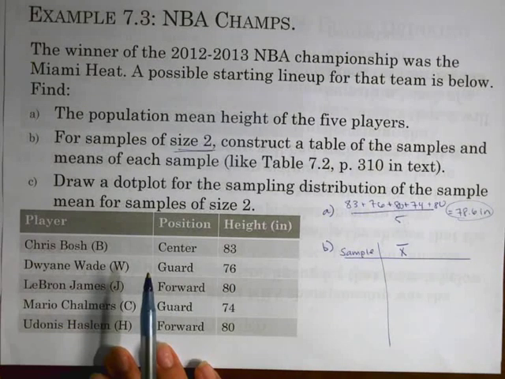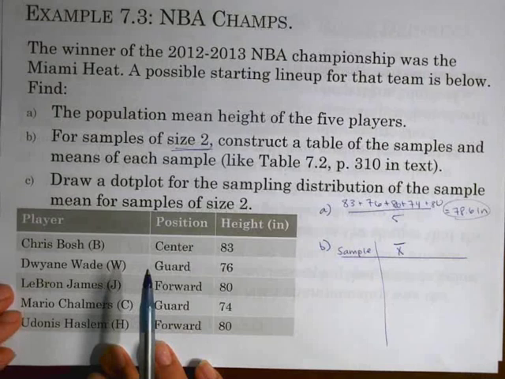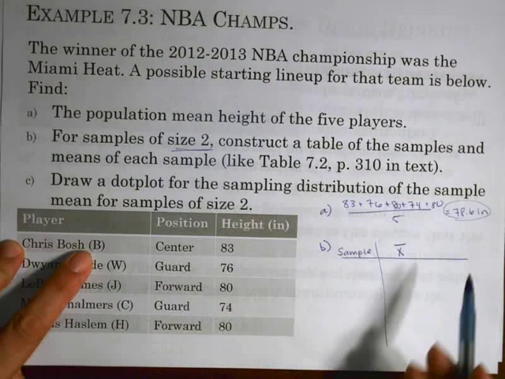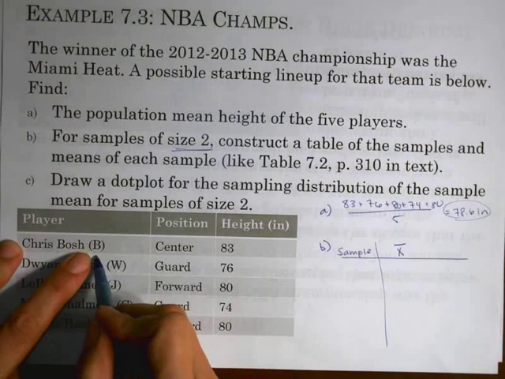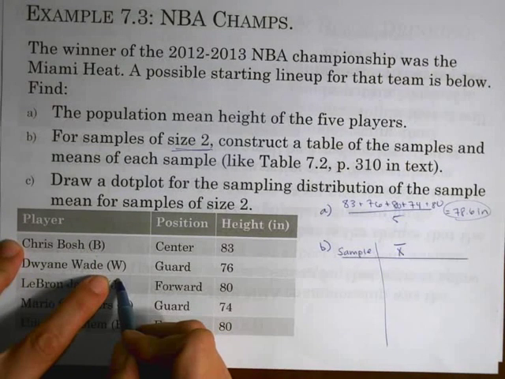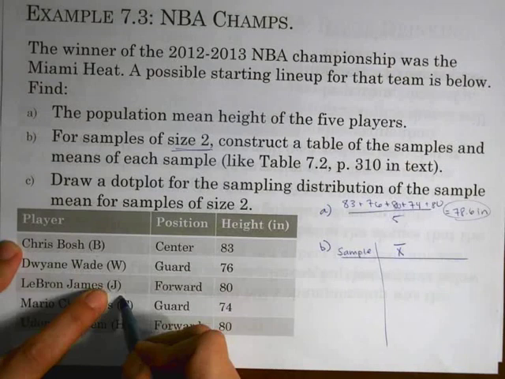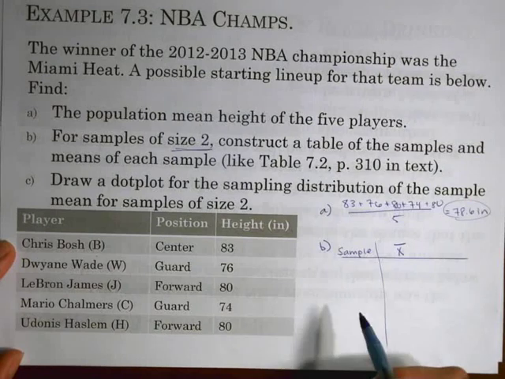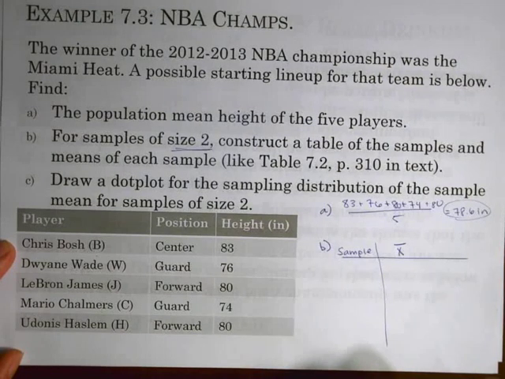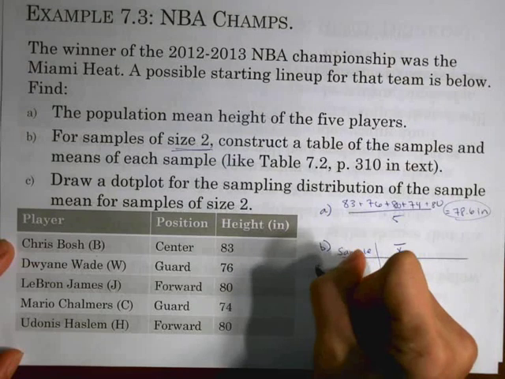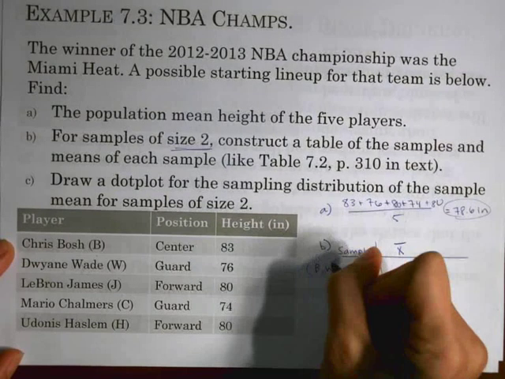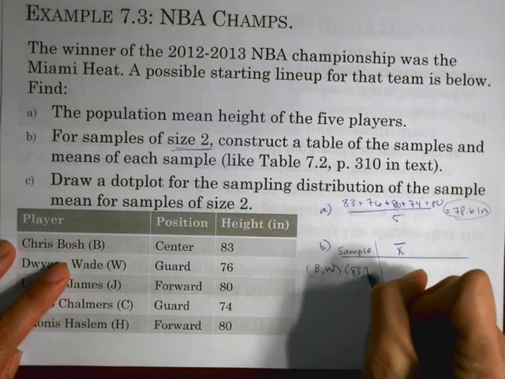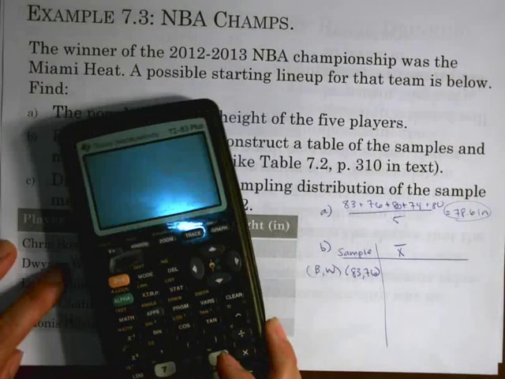So for my samples, I'm not going to list samples that have replacement because I can't have Chris Bosh in here twice. So I can have Bosh and Wade, Bosh and James, Bosh and Chalmers, and Bosh and Haslem. And that would be the different samples that I can have. So I'll go ahead and write B and W just so that I'm clear on what I'm writing here. And so that sample is 83 and 76.